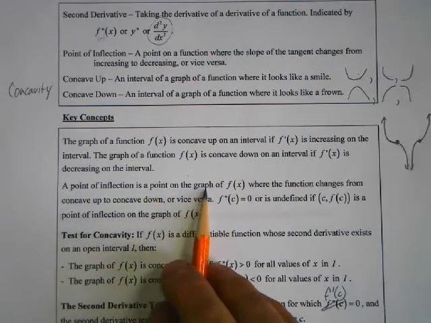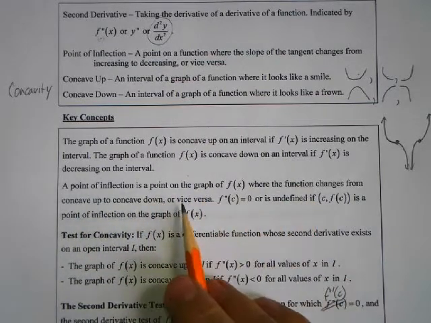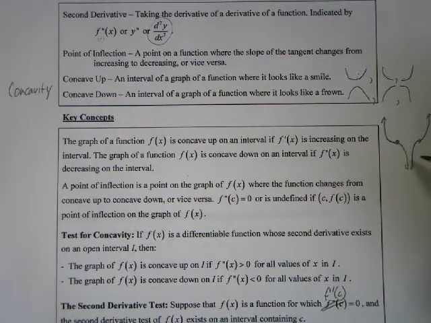A point of inflection is a point on a graph where the function changes from concave up to concave down. So that would be concave up to concave down, the first one, or vice versa, concave down to concave up. So both of these points where that change occurs, these are called the points of inflection.